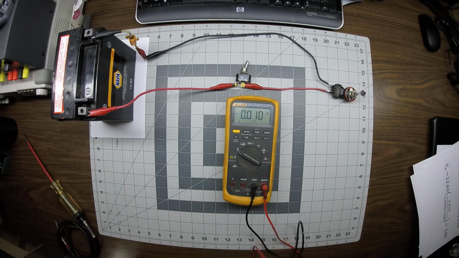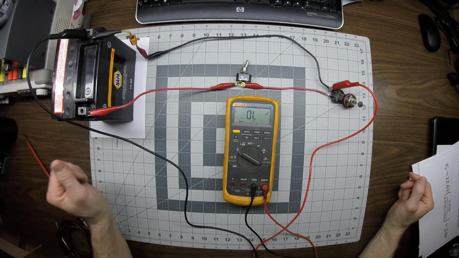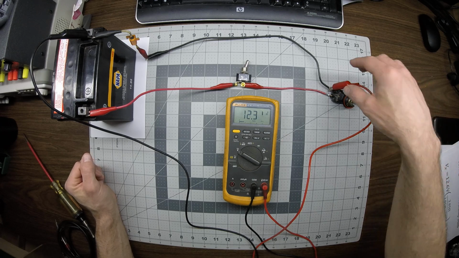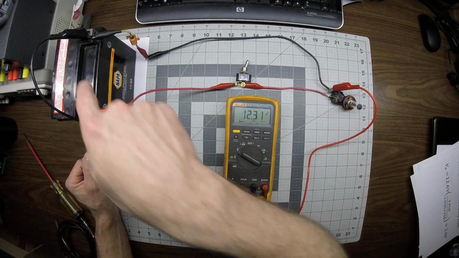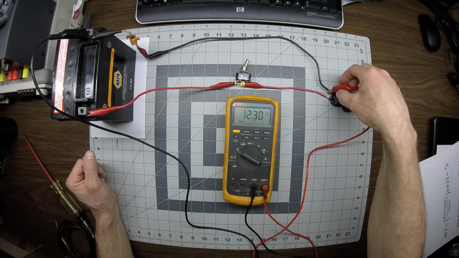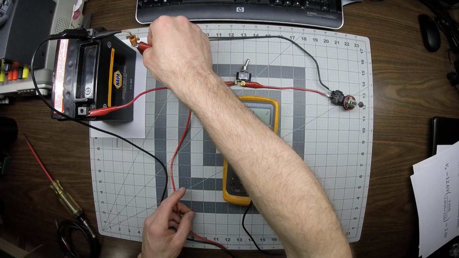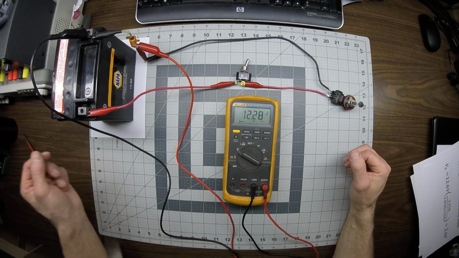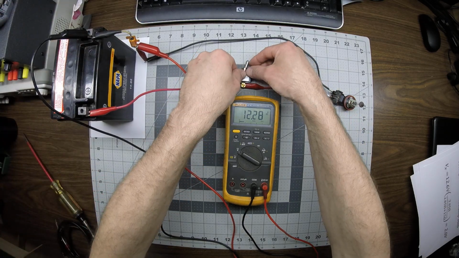However, when we measure voltage drop across the battery negative circuit, we can see we have 12.3 volts. So our resistance must be between this terminal and the negative battery terminal. We can section off this circuit in order to locate the source of the resistance. In this case, it's our simulated poor connection, which is getting very hot.